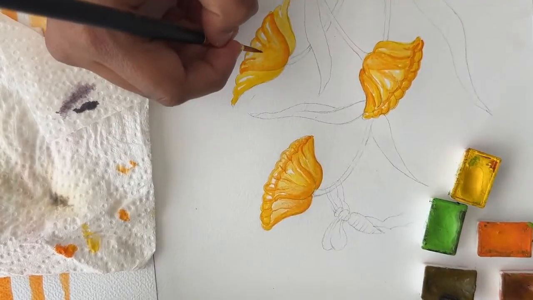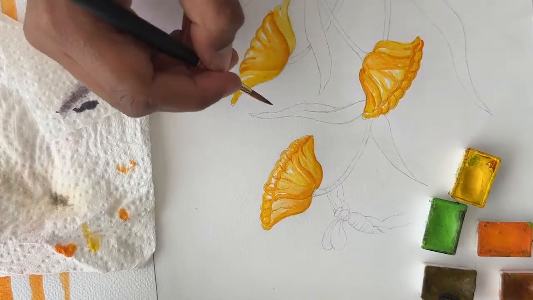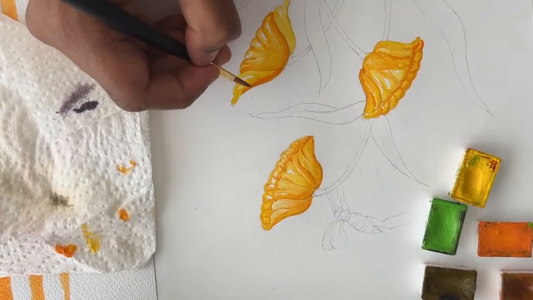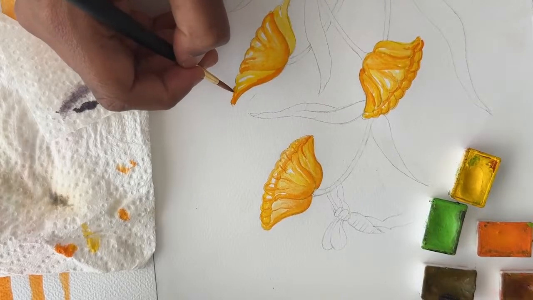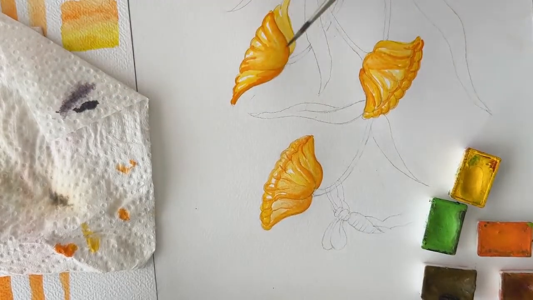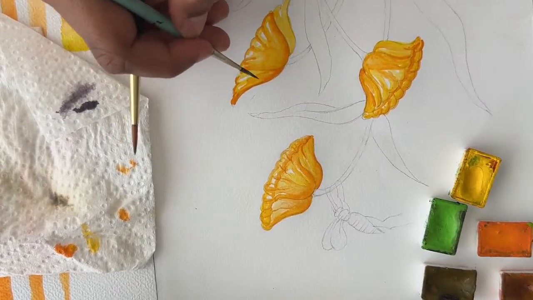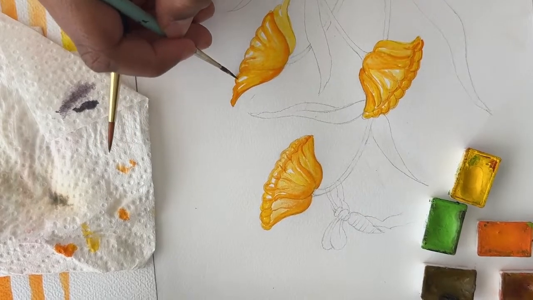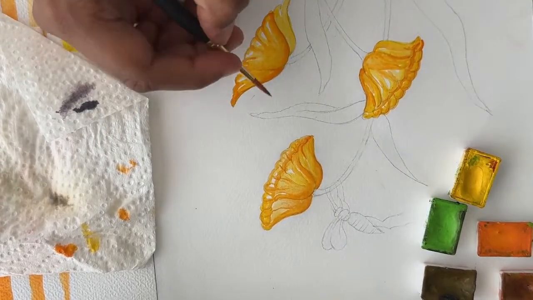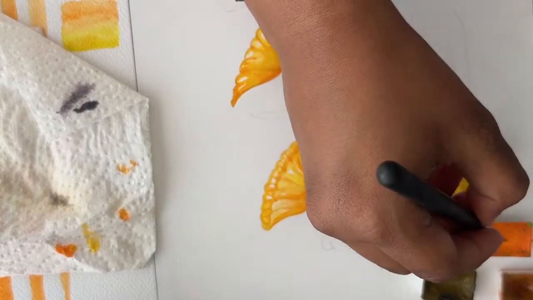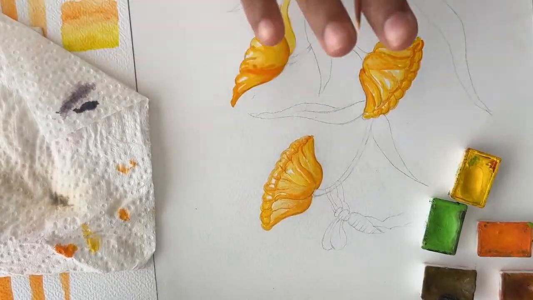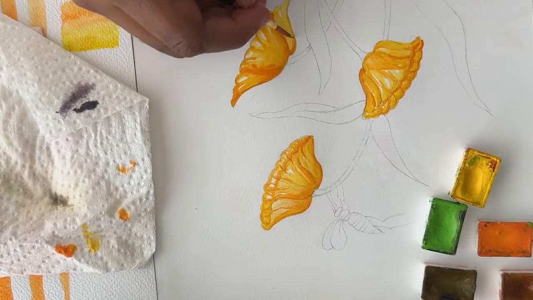So I also work with gouache colors, to be honest. With gouache, we put less water and more color. So when you work with gouache, I feel like now I'm not scared to use more color in watercolor, because earlier what I used to do is I used to put a lot of water and less color, to give it that transparent effect.